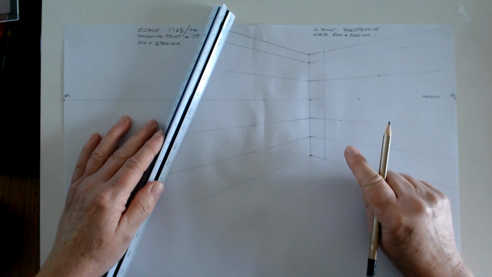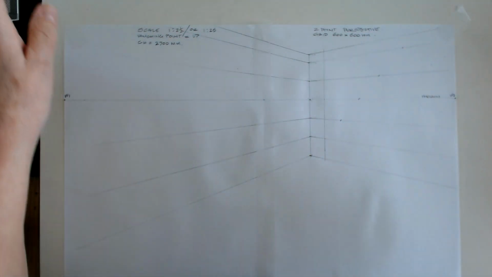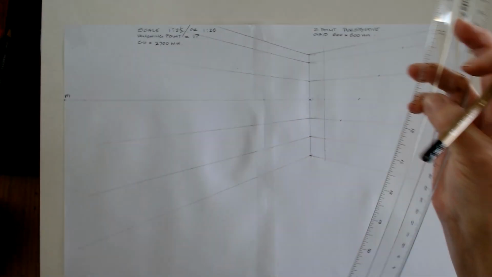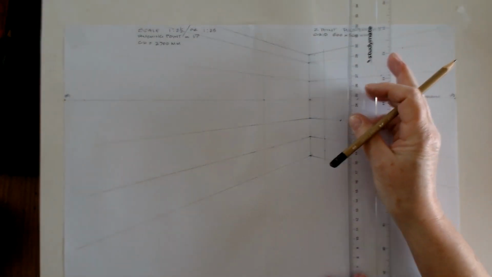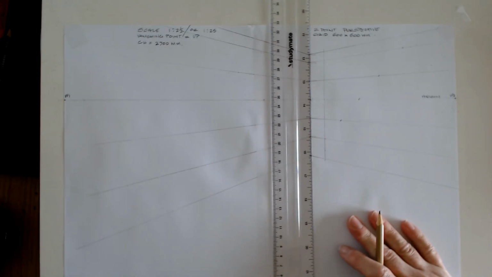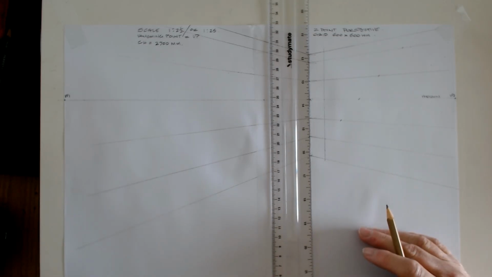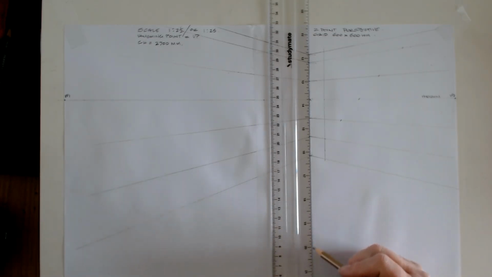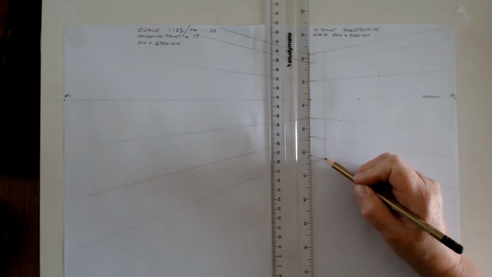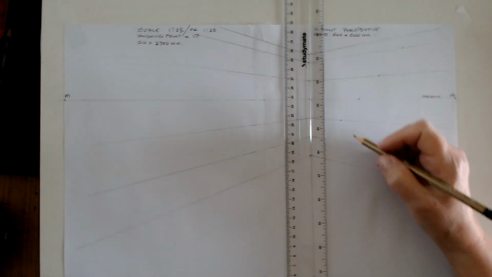Once you've done that and you've got this marking across here, you can check it using your T-square by bringing all of these lines. I don't like my T-square, it's horrible. By drawing a line further down the page, so you don't draw all over here.